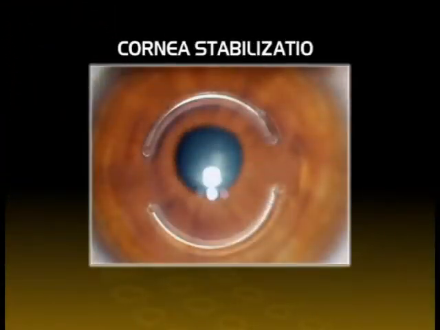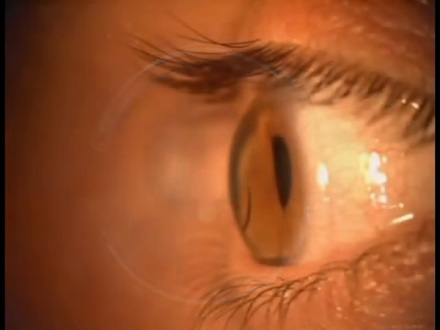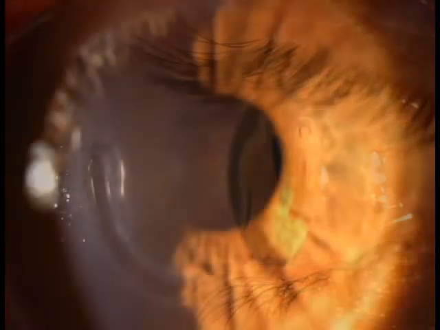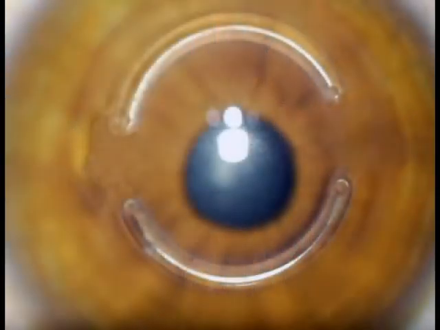Cornea stabilization. Keraring's long-term follow-up, which exceeds 15 years and over 100,000 eyes, suggests that the vast majority of patients present a stabilization of the cornea following Keraring implantation. This stabilization can delay or avoid the need for corneal transplantation for undetermined time.